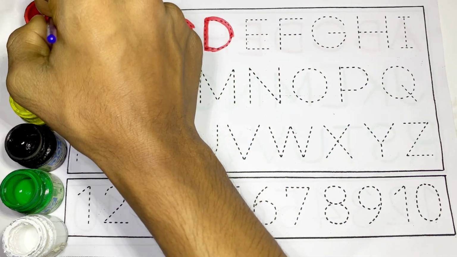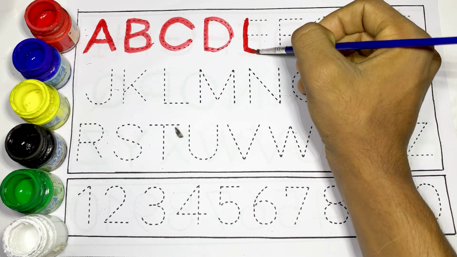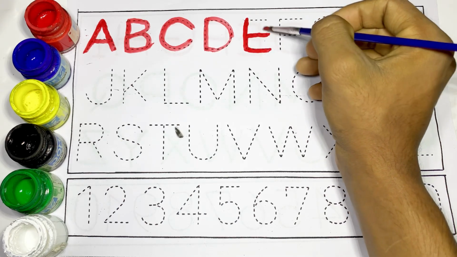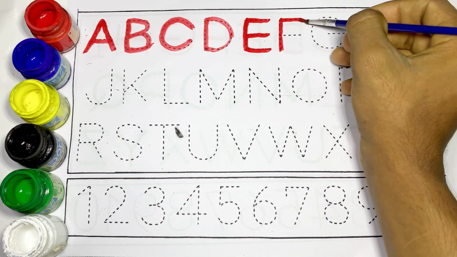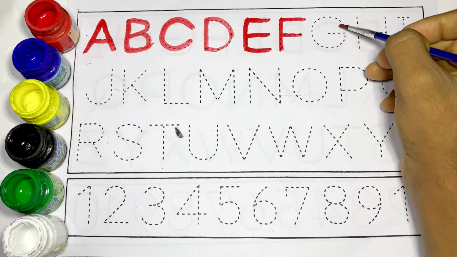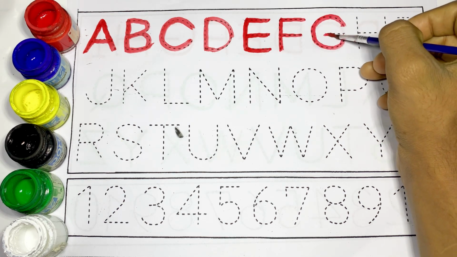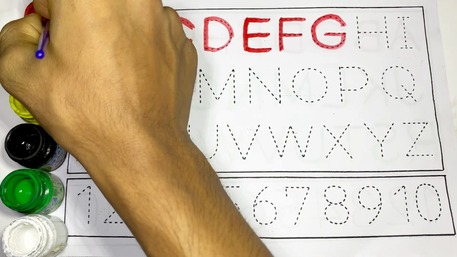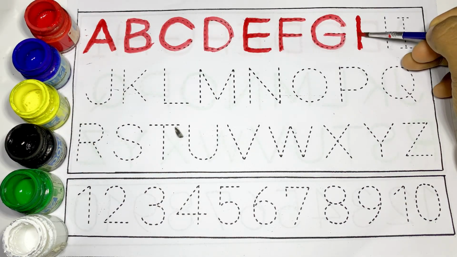Kids, again use red color and draw E. E for elephant. F. F for fish. G. G for goat. Kids, again use red color and draw H. H for helicopter.